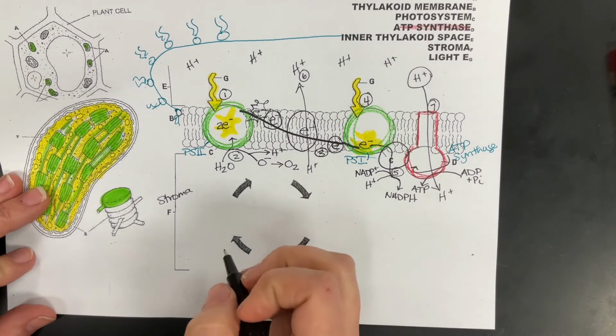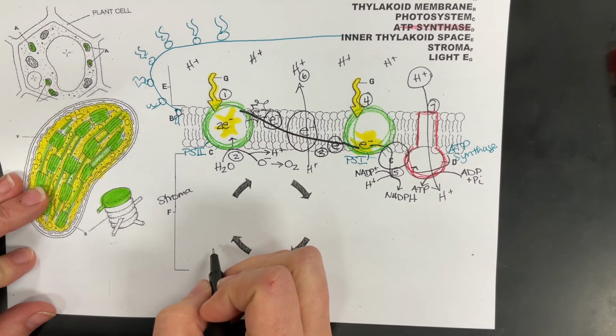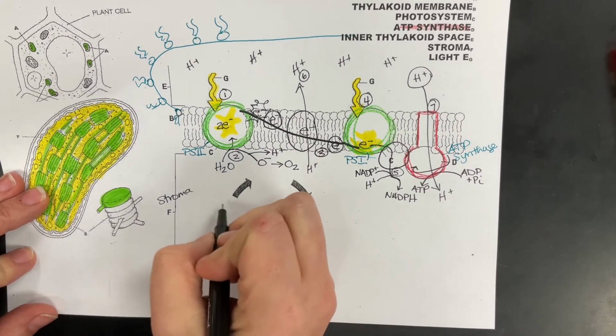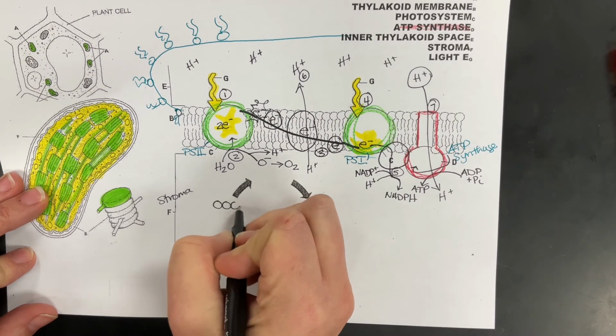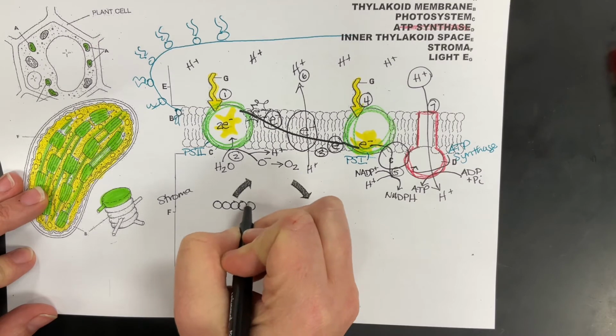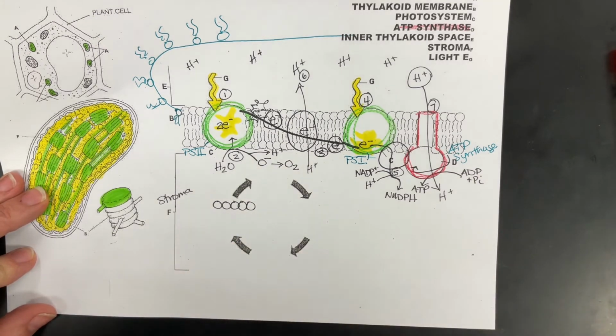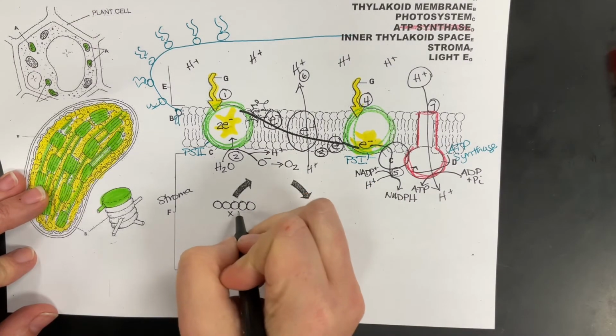So in the Calvin cycle, we're going to start with 3 5-carbon molecules, okay? 1, 2, 3, 4, 5. And then that's going to be times 3.